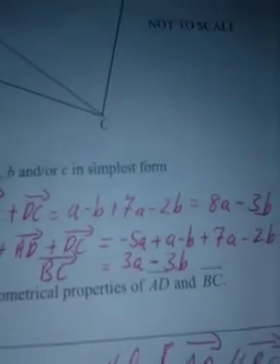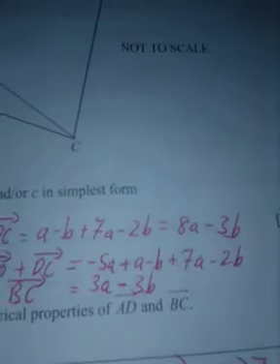Minus 5A plus A minus B plus 7A minus 2B. Minus 5A plus A is minus 4A, plus 7A is equal to 3A. Minus B minus 2B is equal to minus 3B. So my BC vector is equal to 3A minus 3B.